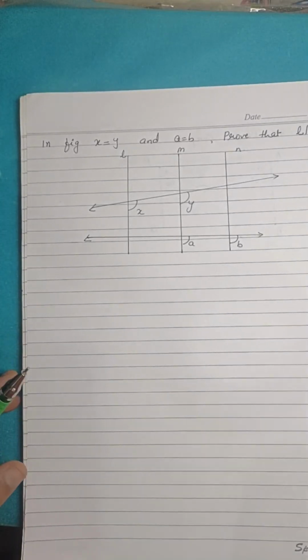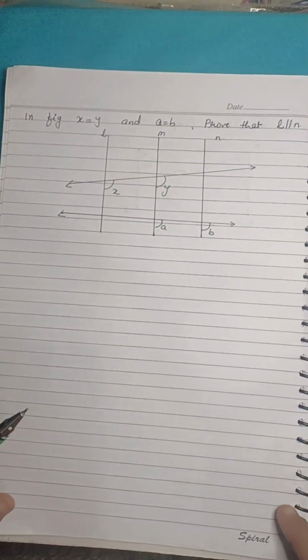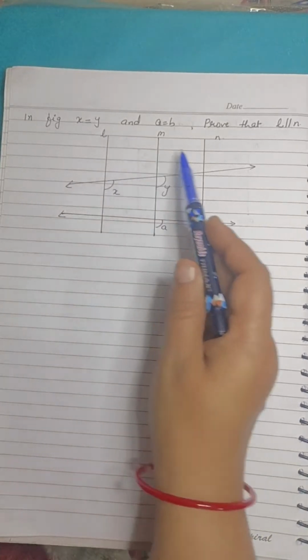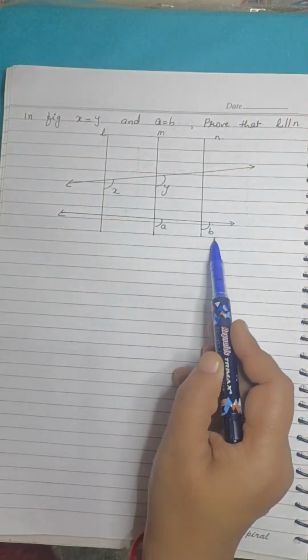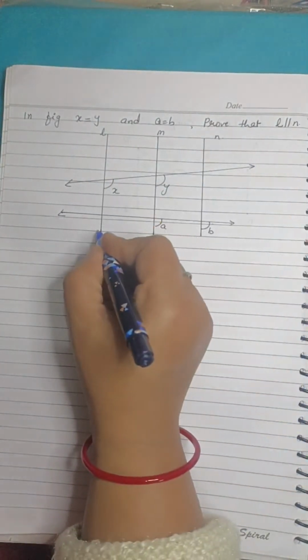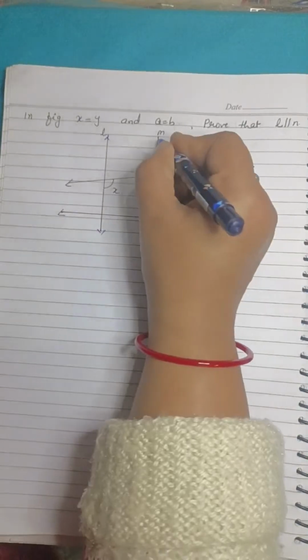Here is the next question. The question says, in the figure x equals y and angle A equals B. Prove that L is parallel to M. So here there are three lines, right?